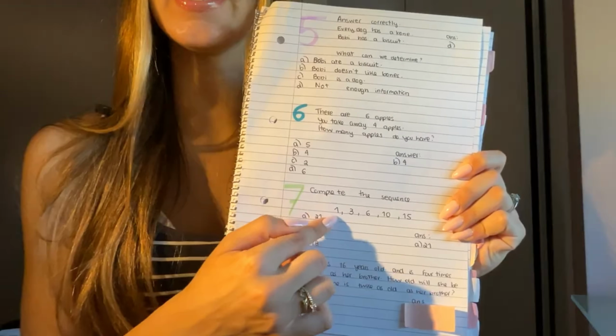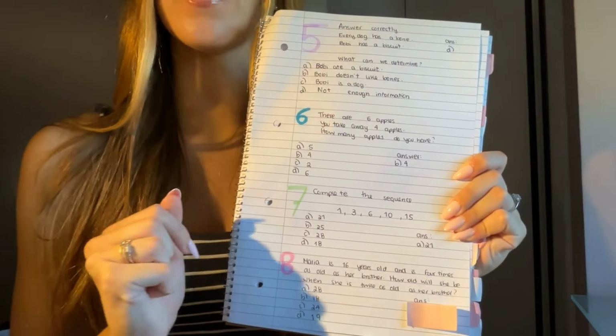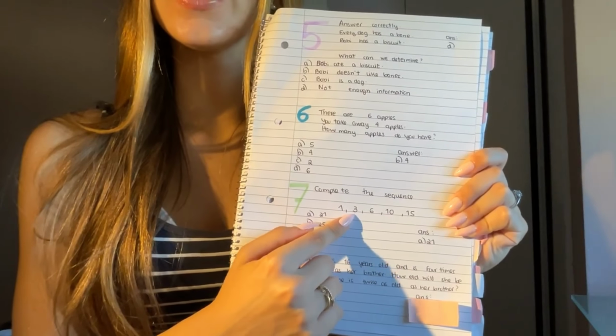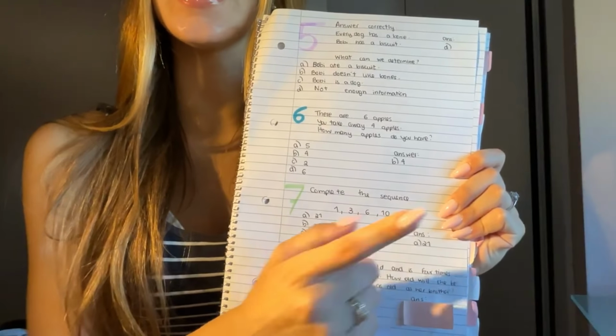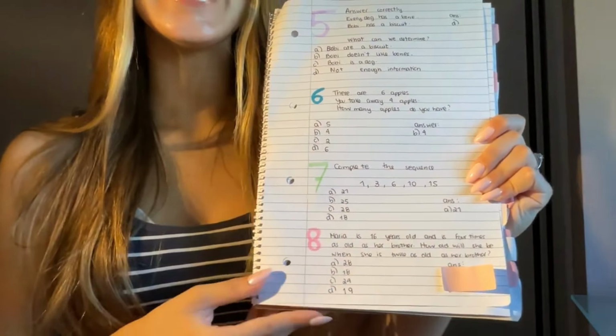So you keep on adding one more unit than what you've added previously to the other number. So here you add 2, here you add 3, here you add 4, you add 5, and then you add 6, and you get the option 21. Great job.